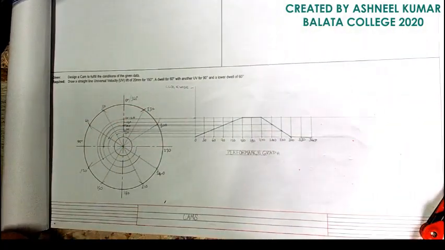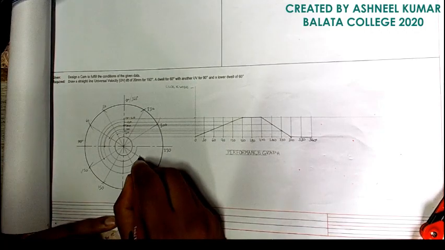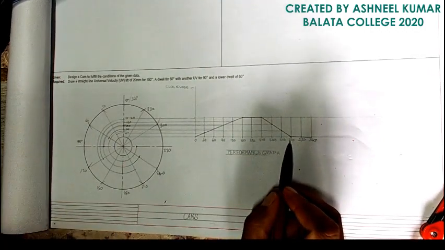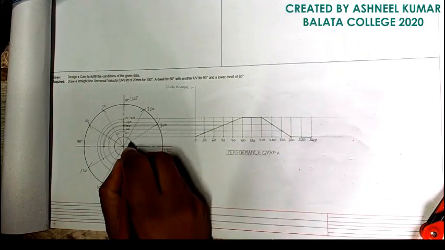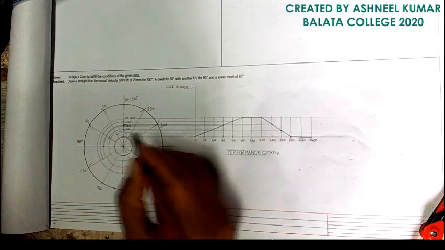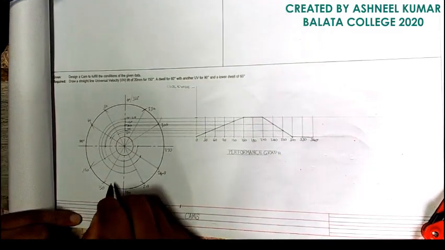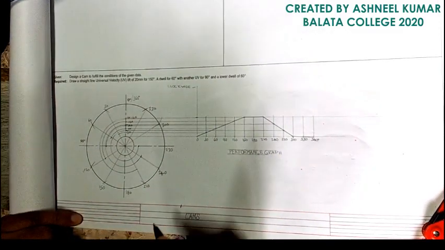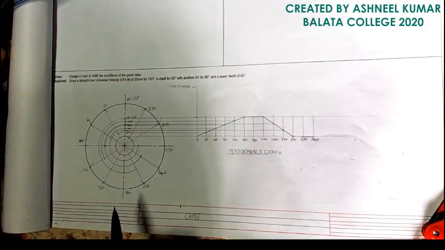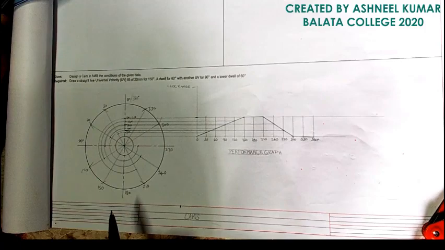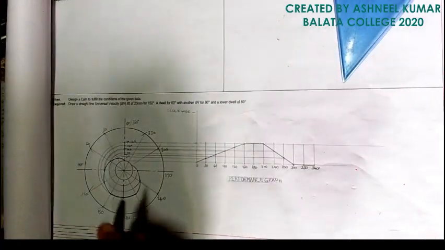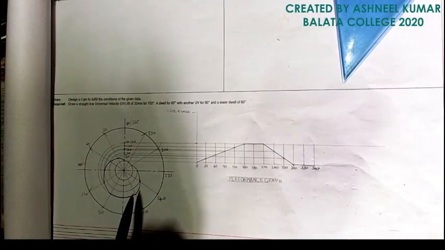So this is 210, then 240, 270. The line was here. From there I have drawn a circle till 270. Now 300, 330 and 360 are going to lie on this same circle here. Now all the points you have located here, you're going to join using freehand, and this is how your cam is going to look, right?